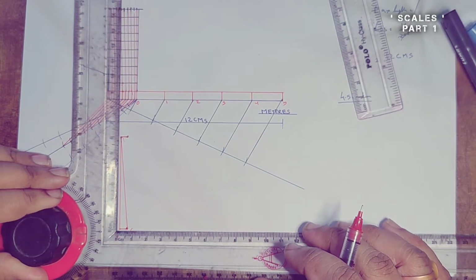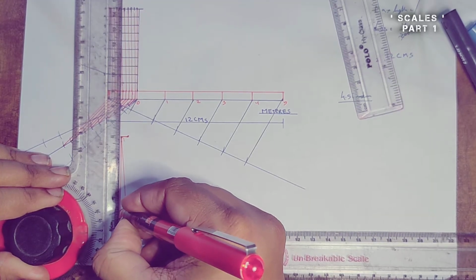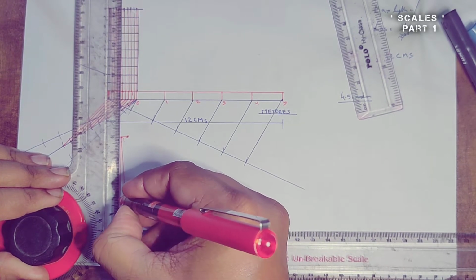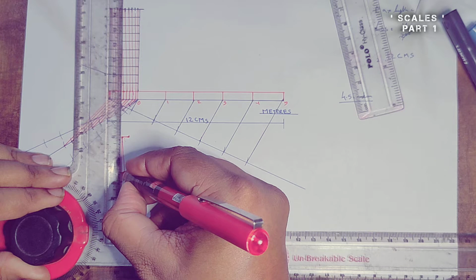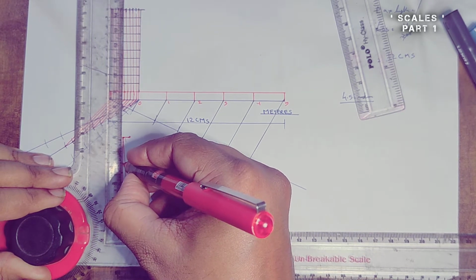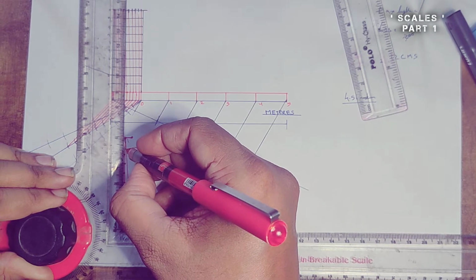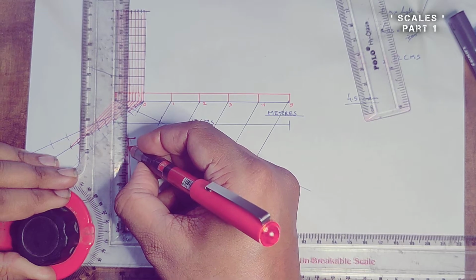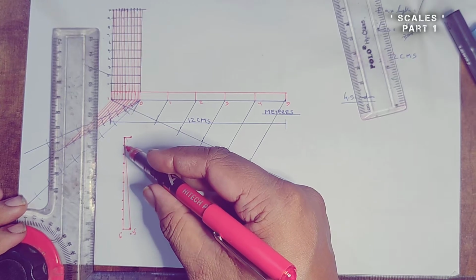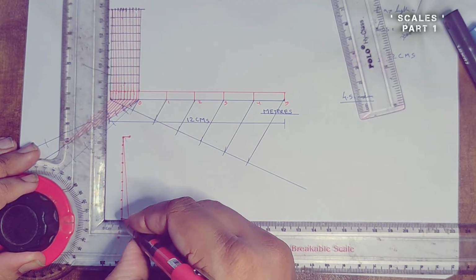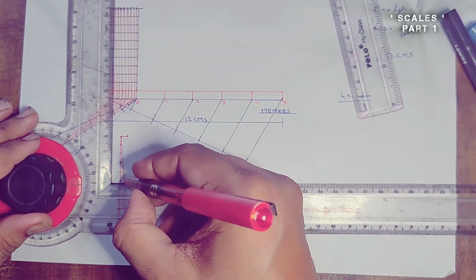So we have made 10 divisions. This is 1, 2, 3, 4, 5, 6, 7, 8, 9 and 10. So what I am talking about is that from 0.5 to 0.56.